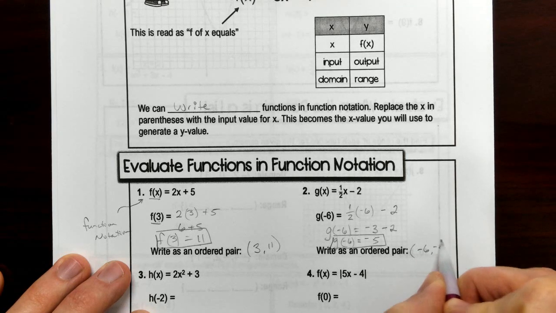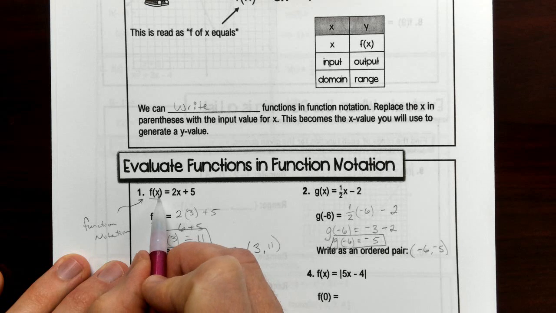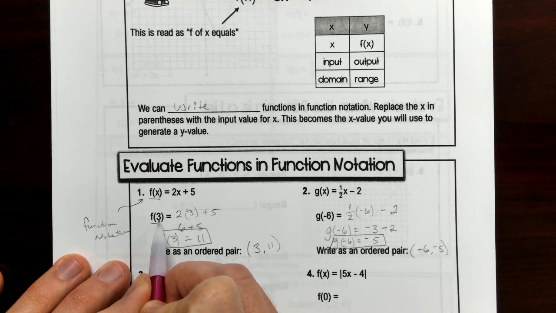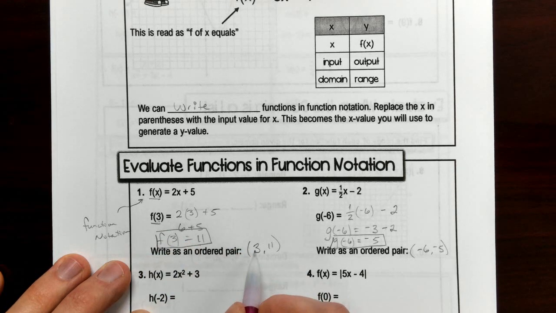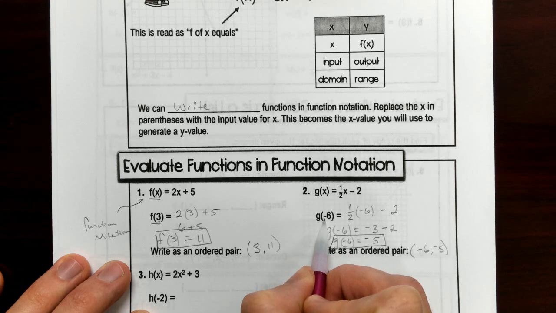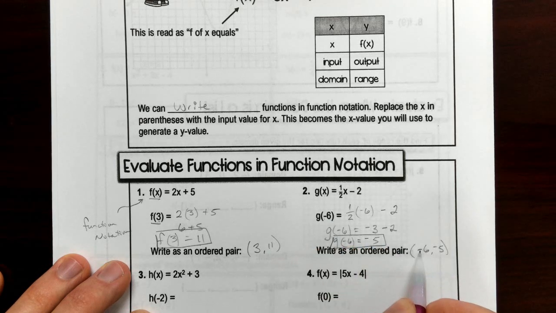-5. Perfect. Yes, because again, we're replacing the x with the number, right? So we're plugging in 3 in place of x. That's why I wrote the 3 there. We're plugging in -6 for x. So the -6 is my x value. I'm going to get my output, I'm going to get my y value, which is the -5. Perfect. Thank you, Camilla.